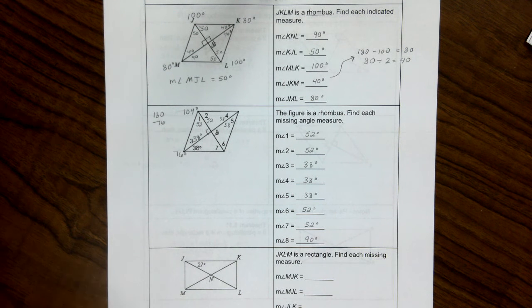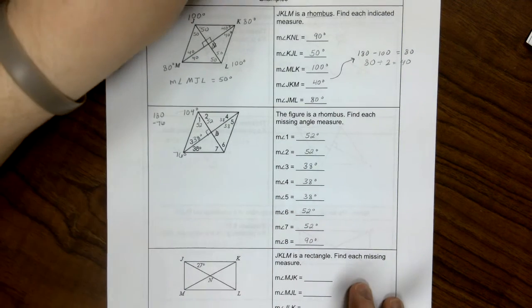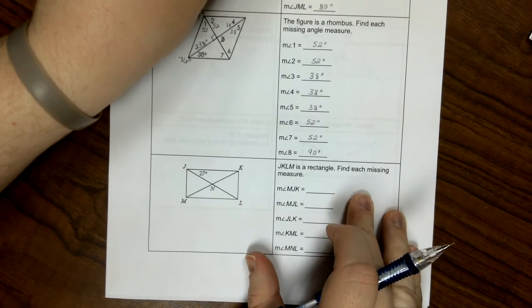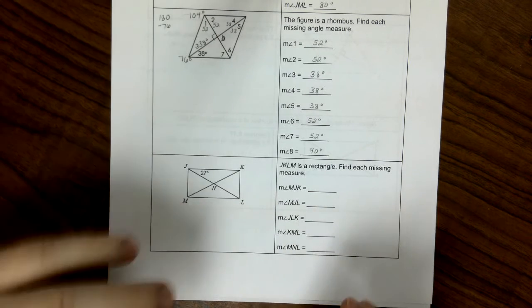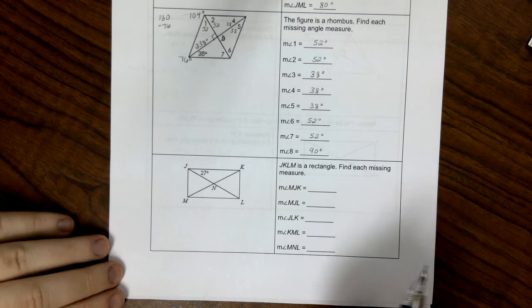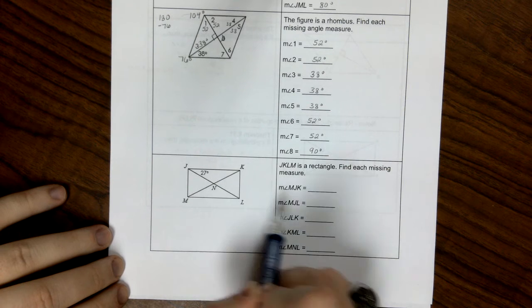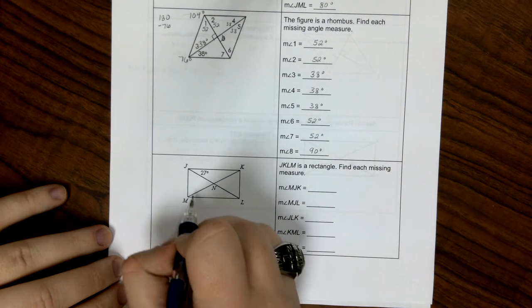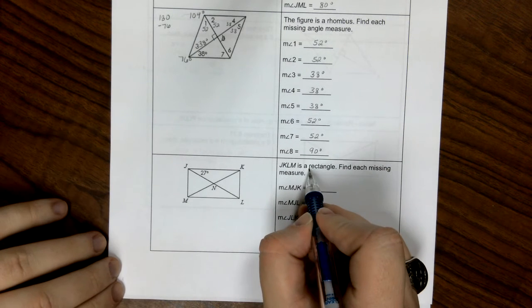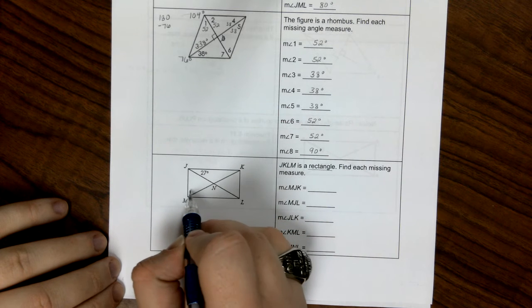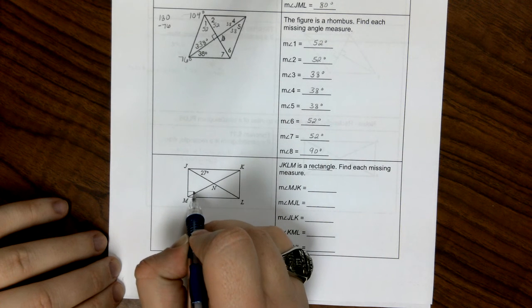All right. There's the rhombus, rhombi. Now let's look at our rectangles. So the rectangle, we know one angle and we got to find the rest of them. And remember, it's a rectangle, so that means that every angle is 90 degrees, every big angle right here.